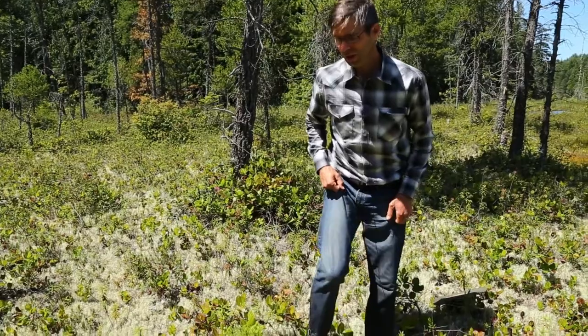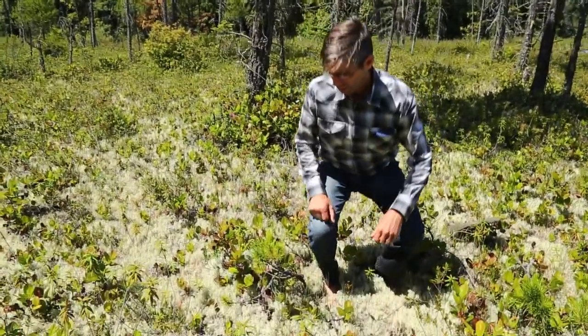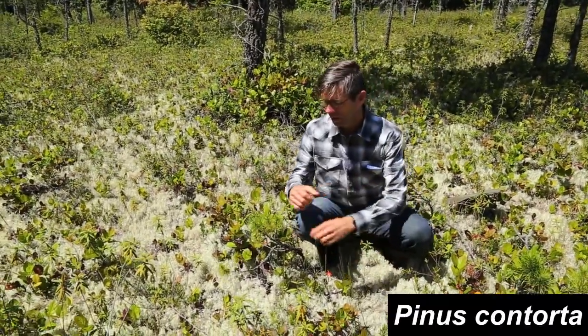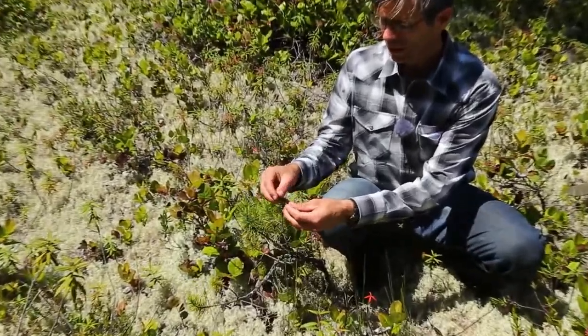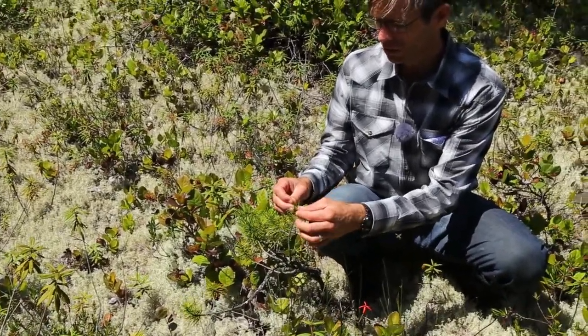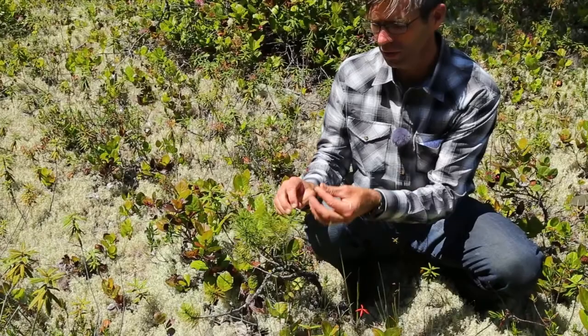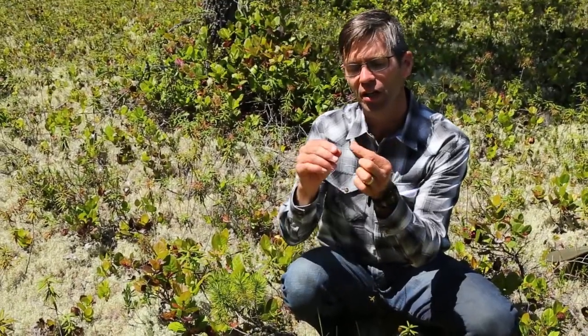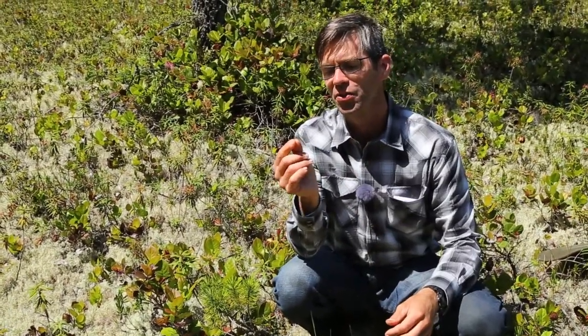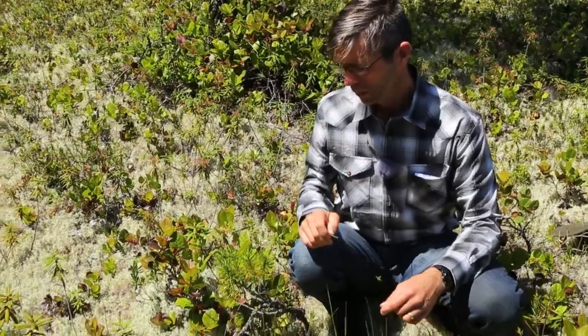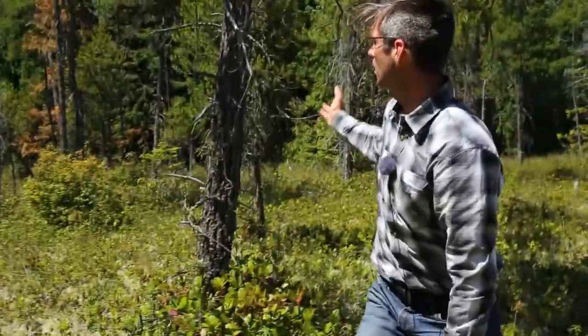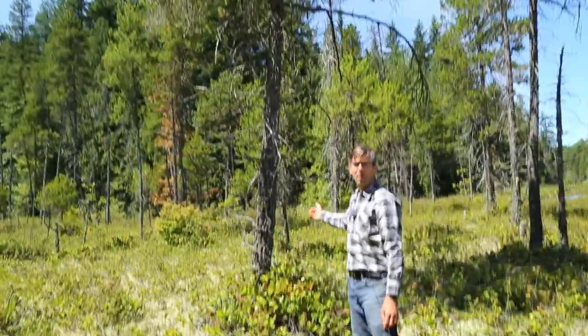Trees usually aren't very common in bogs, but shore pine will sometimes show up. And shore pine is a pine that has needles in clusters of just 2. So if you try and yank out a single needle, usually you get a second one with it because they're in clusters of 2. So this is a small one.